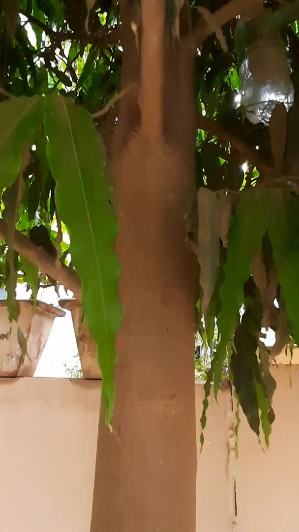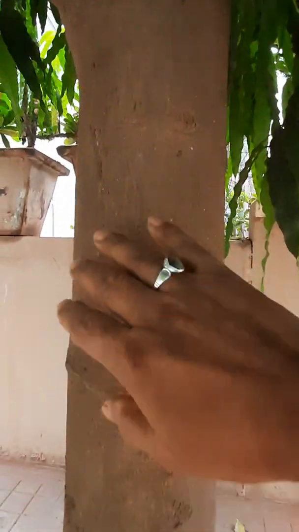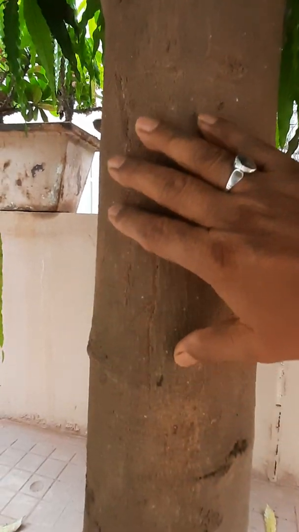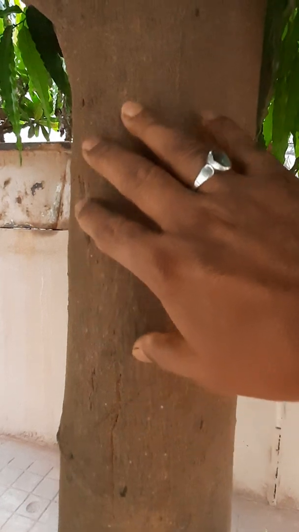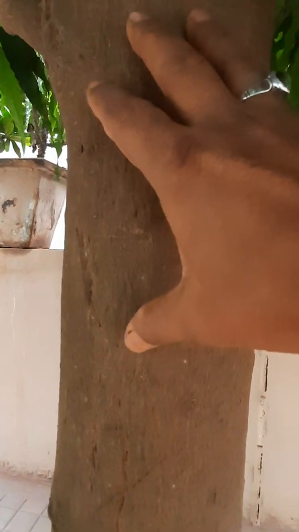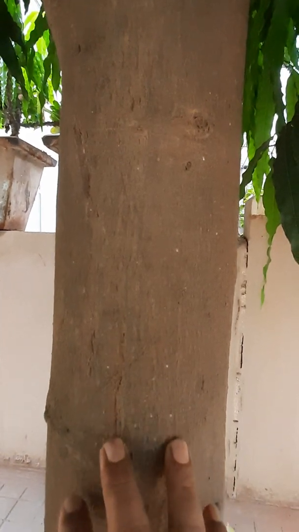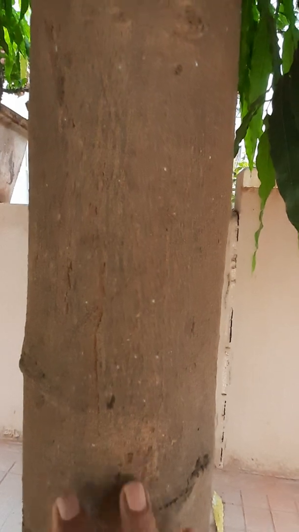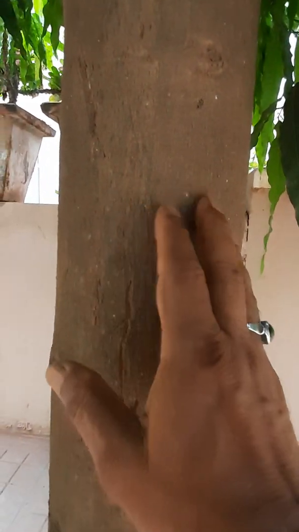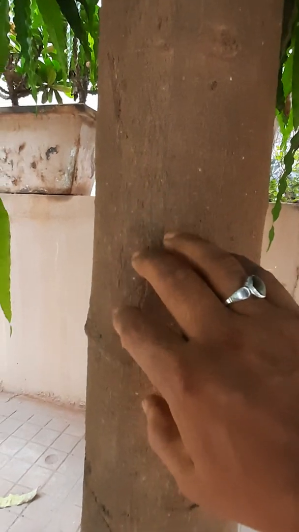So you can just see the bark. It looks smooth, and so interesting that the bark has got very highly medicinal properties, where this is used in skin diseases, rheumatism, menstrual cycle management, plus in scorpion sting. So the bark has got a lot of importance.